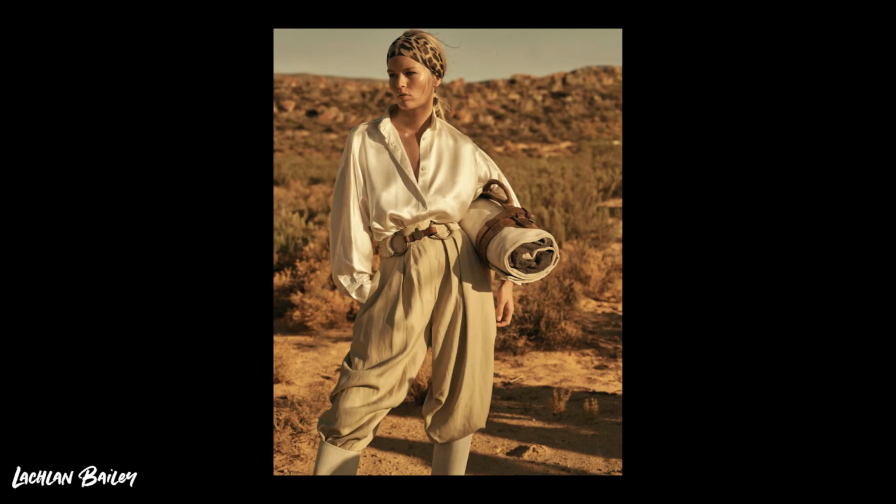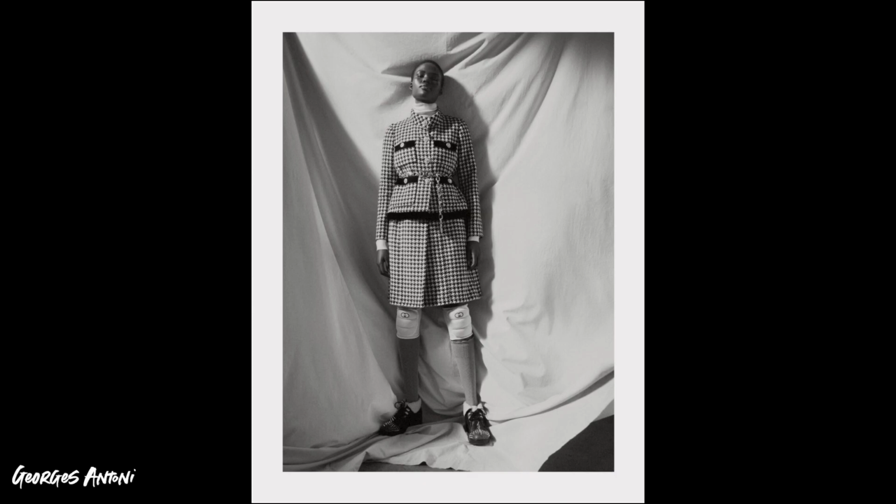Lachlan Bailey, incredible photographer. This series here that he did, I think is a great example of using fashion and contrast within textures. So obviously the background, we've got a lot of tussocks and desert elements, but a contrast within that is the silk shirt that she's wearing. Using contrast to emphasize certain fashion pieces is a great way to go about a fashion shoot, such as this with George's again. So plain and simple background with a dominant checkered outfit is obviously a contrast in textures.